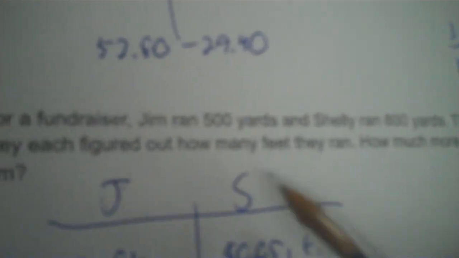We need to find out how many feet these people ran. So we know that there's 3 feet to 1 yard. Feet, yards, feet, yards. So that's your rate from here. The actual amount, Jim ran 500 yards and Shelly ran 800.